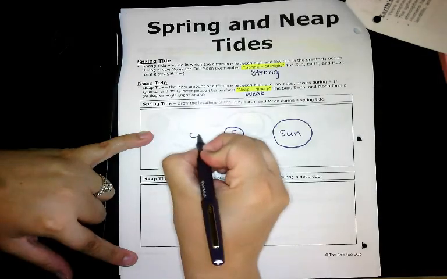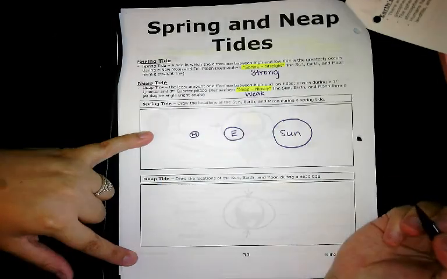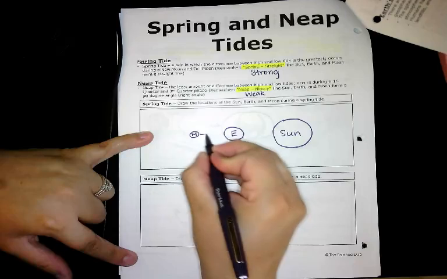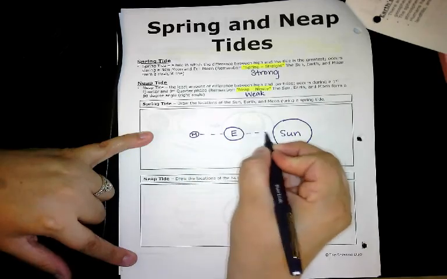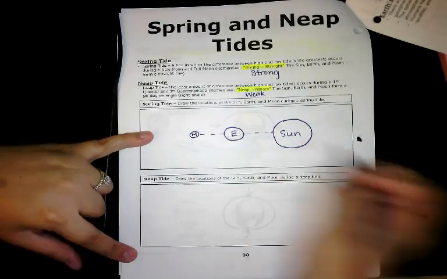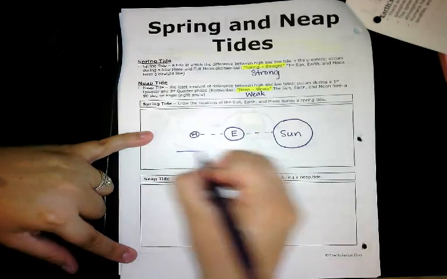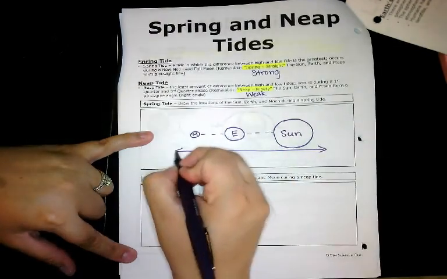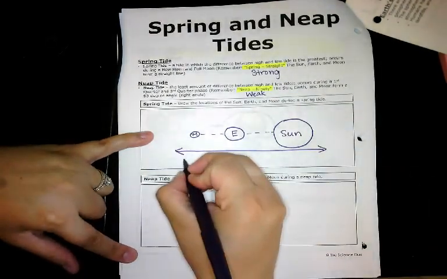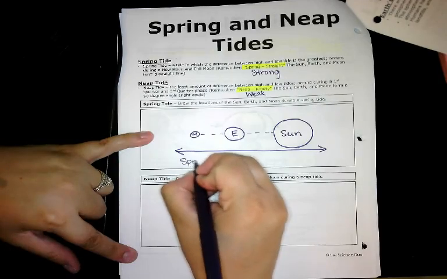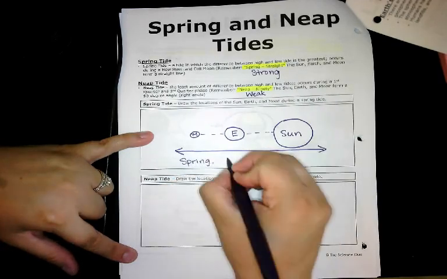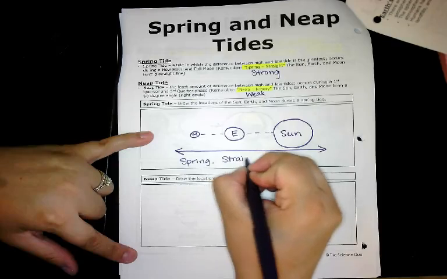Give it an M. Right, and then I'm going to draw some little dotted lines to remind us that it is in a straight line. Let's draw an arrow underneath it too. Let's go ahead and write it out. Spring, straight, strong.